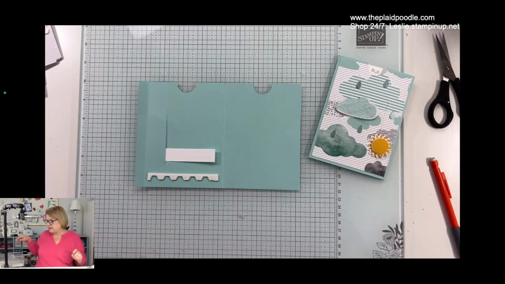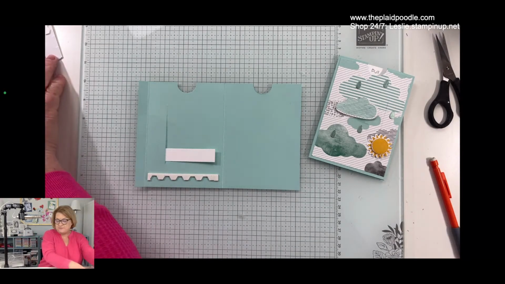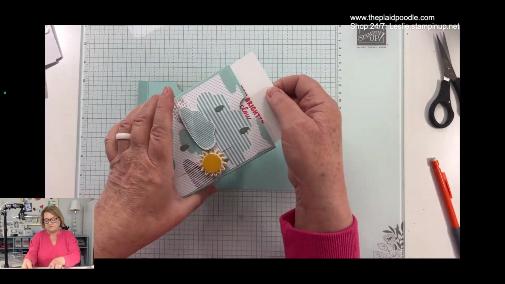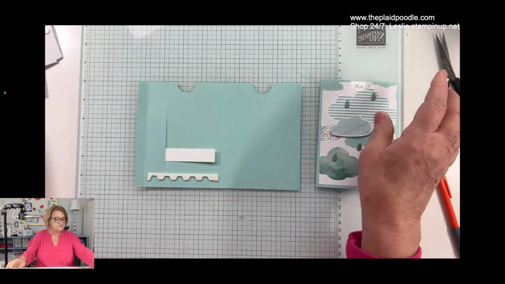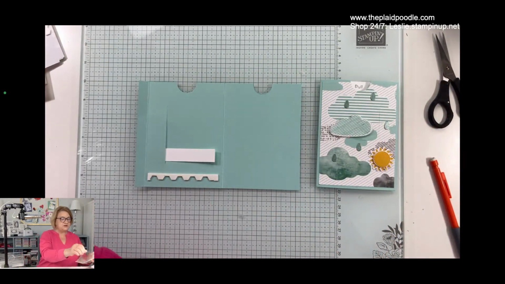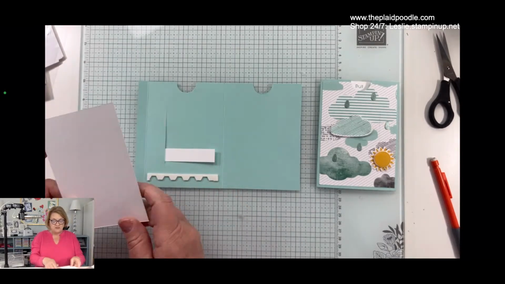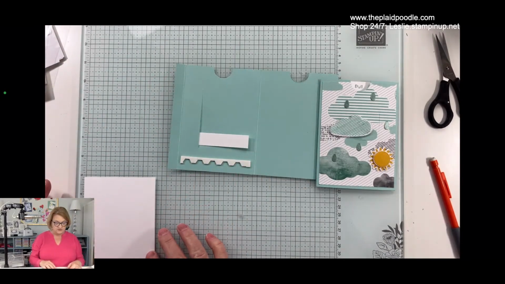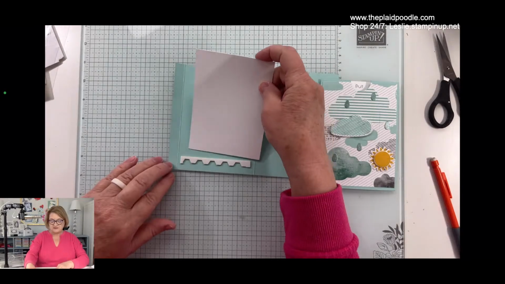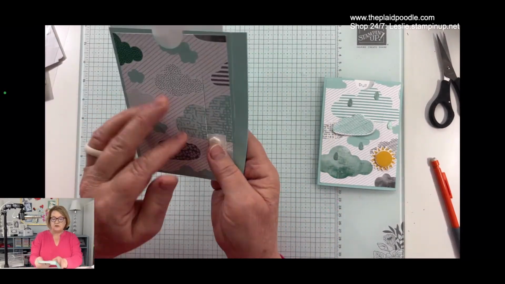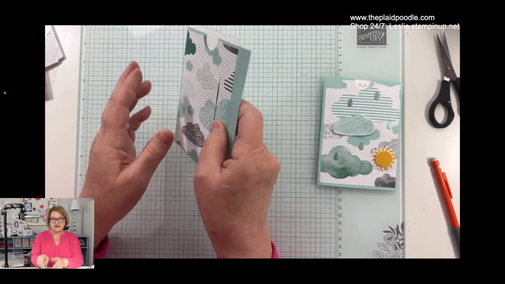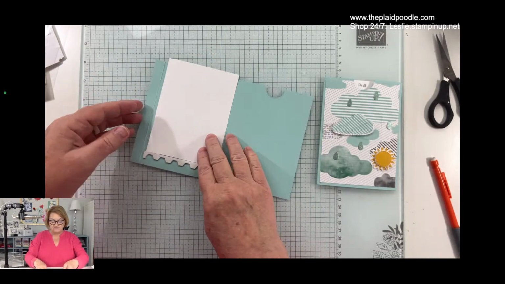And then I'm going to take my piece of white paper that's going to be my insert. I've cut this, we're going to trim it down in a minute, to 3 3/4 by 5. That's going to be too much. We're going to trim it at the end. I just want to make sure I have enough, okay?